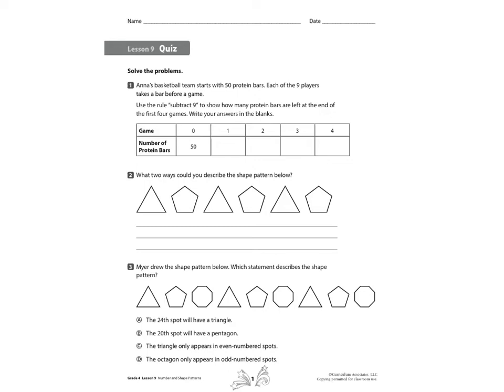All right, classes, today we are going to be taking the Lesson 9 quiz. Make sure once you have it that you put your name at the top so that we know who is taking the test, or quiz, I should say. And then I'll go through these.